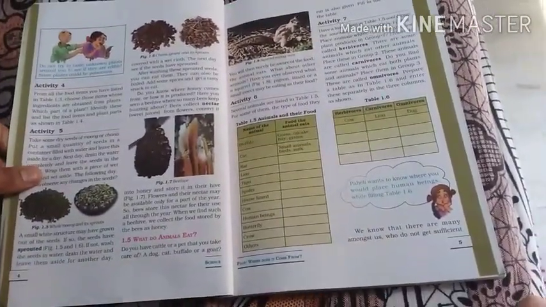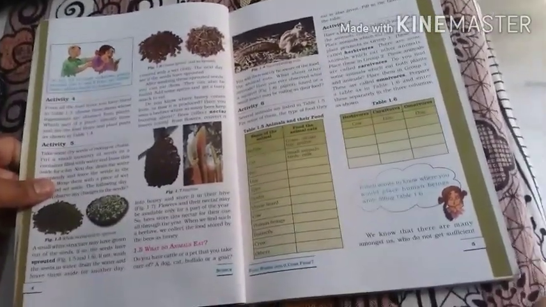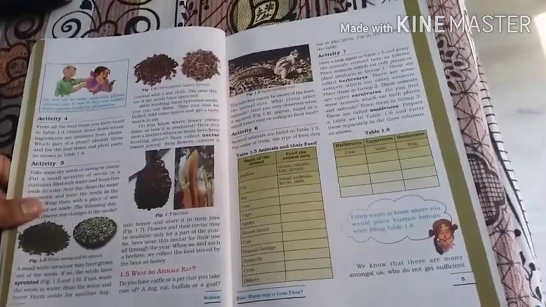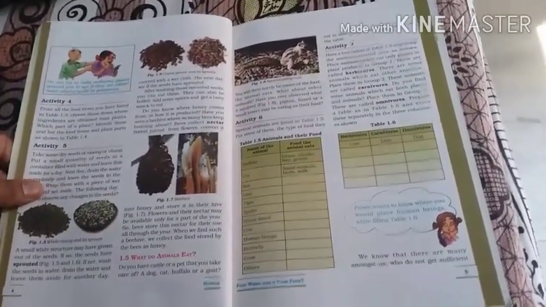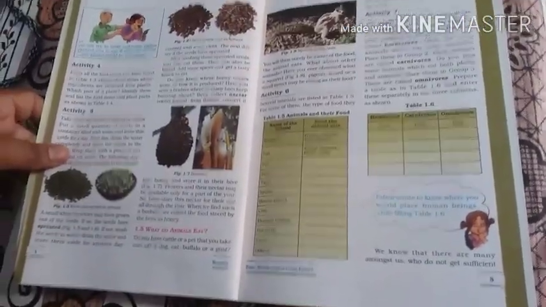Now in 1.5 we see what do animals eat. Animals क्या खाते हैं. There is a picture showing a squirrel eating nuts. So you know कि different types of animals अलग अलग types के food items खाते हैं.